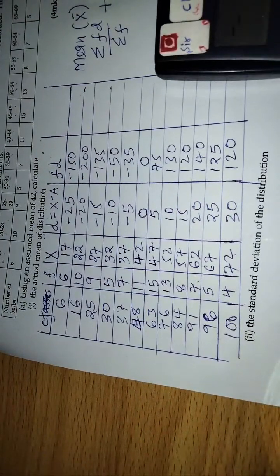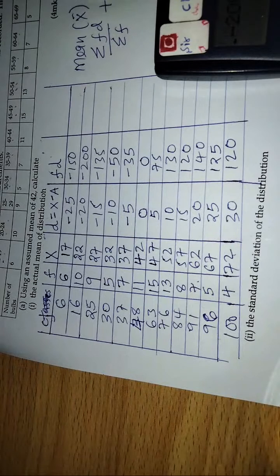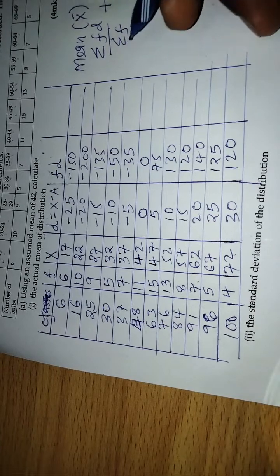Therefore, I'll need negative 150, negative 200, negative 135, negative 50, negative 35, then I add 75 plus 130 plus 120 plus 140 plus 125 plus 120 finally. This is giving me 140. So I will take 140.